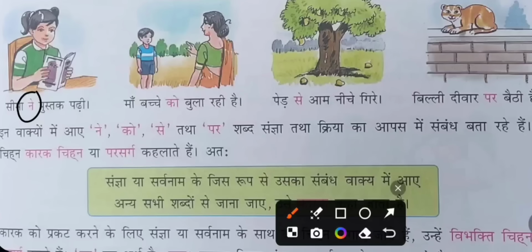माँ बच्चों को बुला रही है. Mother is calling kids. So who is doing the action? Mother. What she is doing? बुला रही है. Whom she is calling? बच्चों को. So the calling action is happening on the kids here. So the karak word makes us understand that the action is happening on the kids.